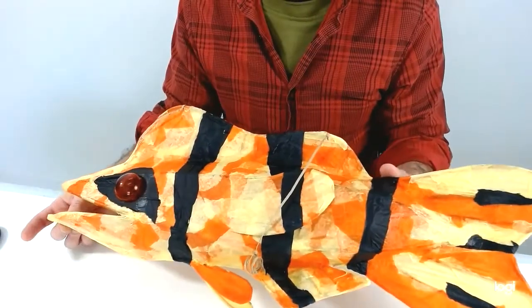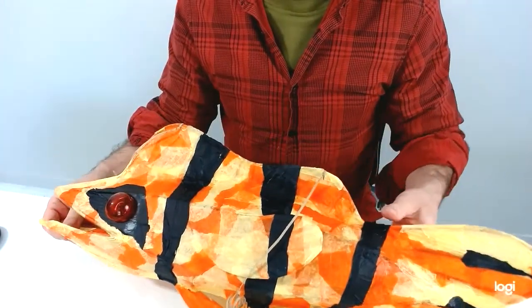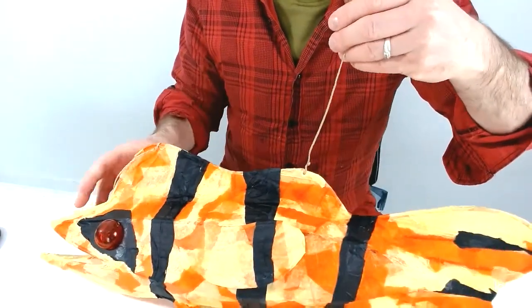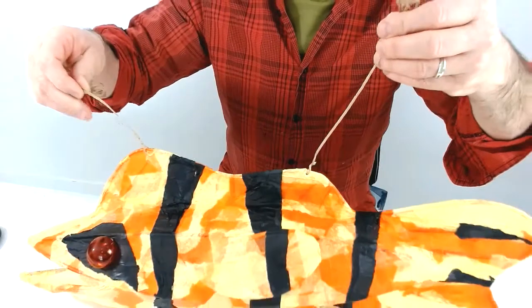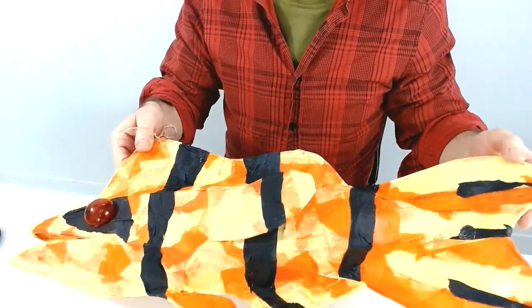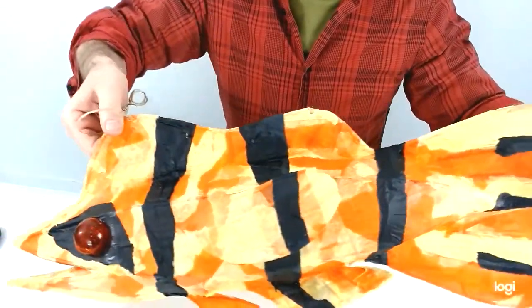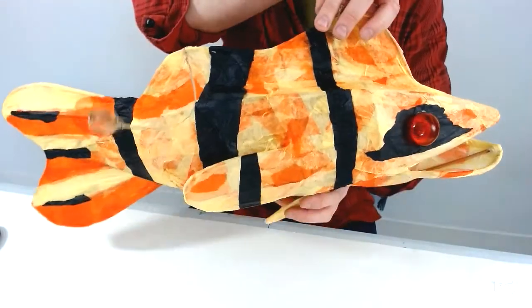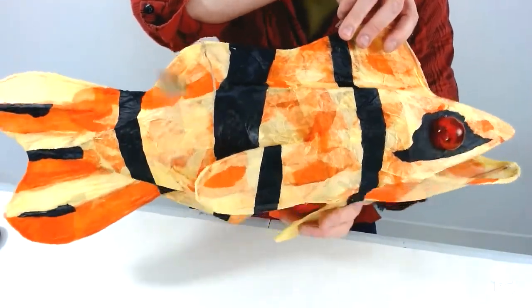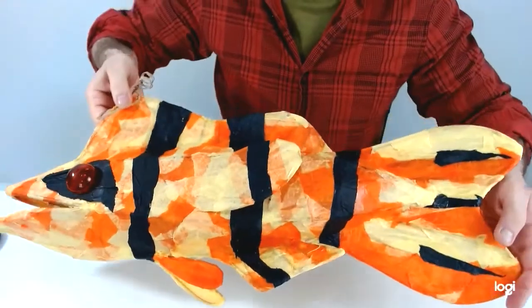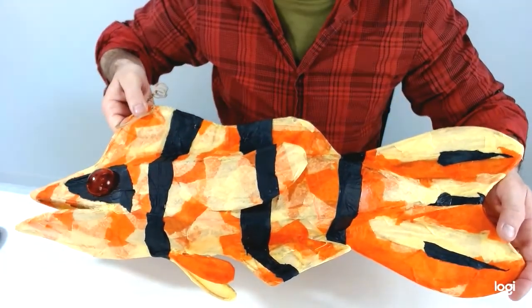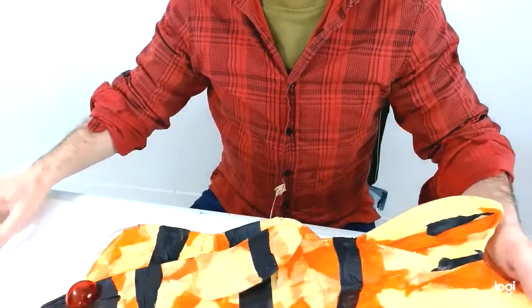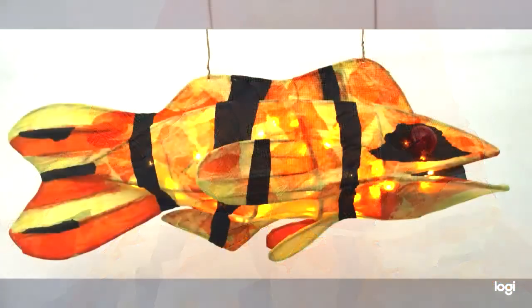There's my finished fish with its black stripes. I've tied some of the binding wire to the top so I can hang it. I just thought I would show you all the way around. I put those black bands all the way around to finish off the design. And here is the fish lit up.